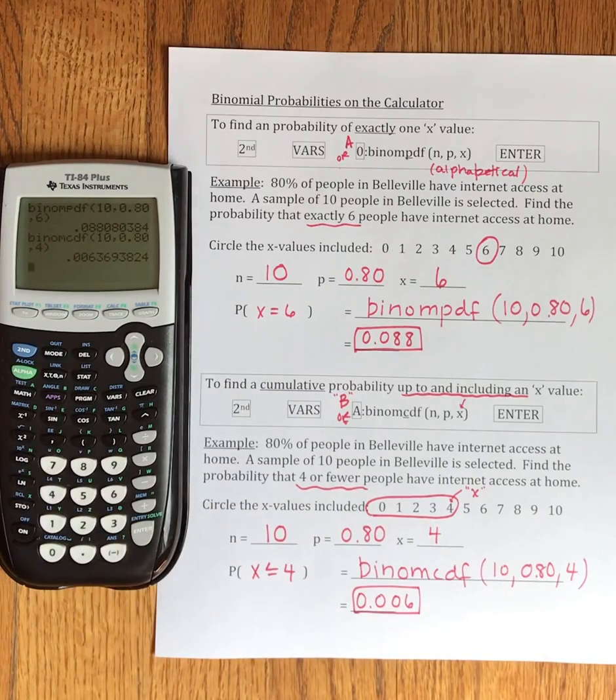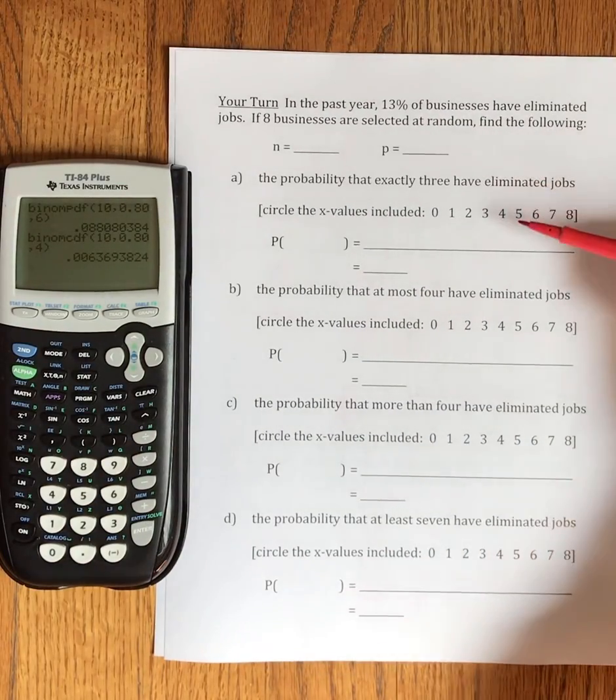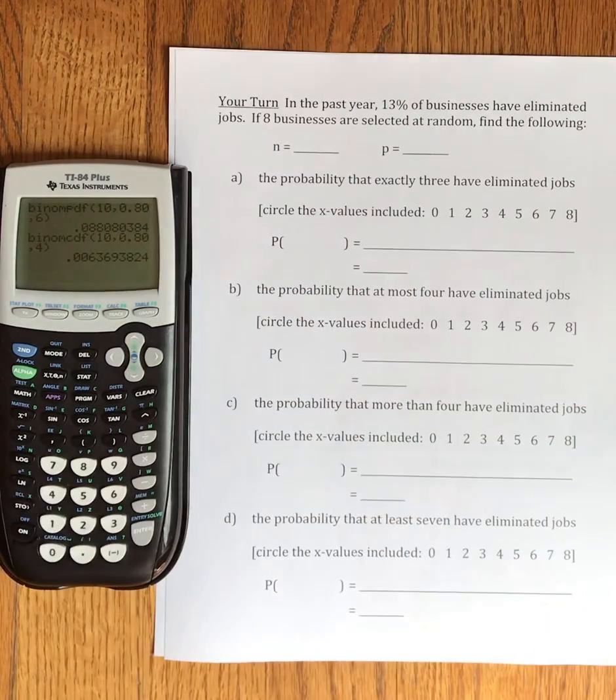On the next page, we have some more problems that you could try using the calculator command. This would be a great time to pause the video, see about filling everything in. Maybe in the big blanks here, show which command you're using, whether it's the binom PDF or CDF, and then your answers. Push pause and give it a try.